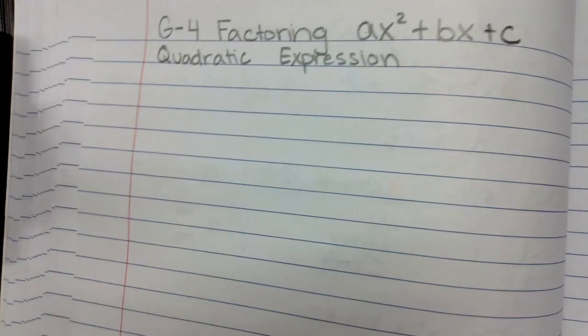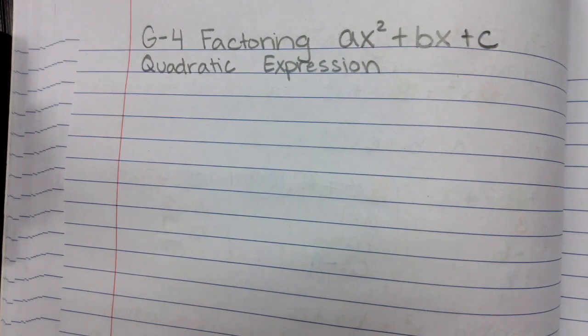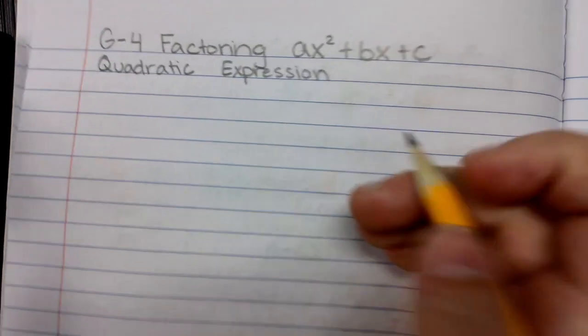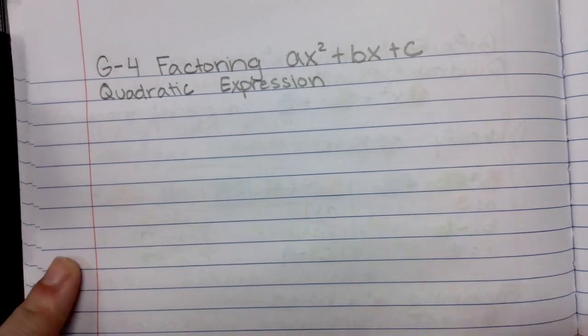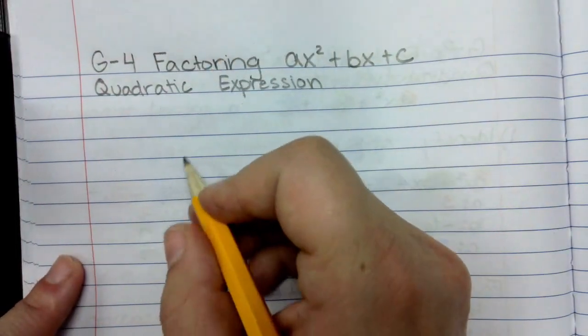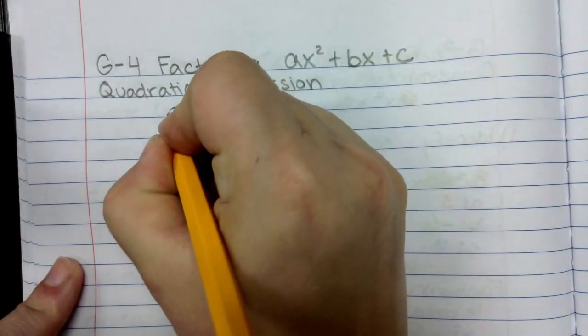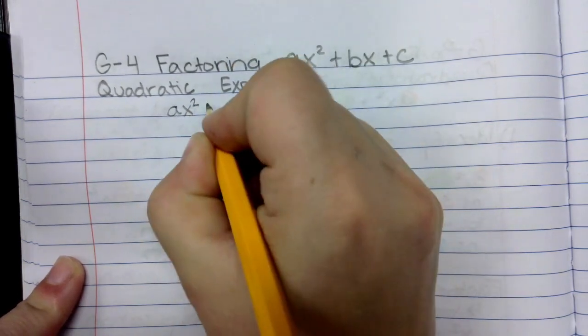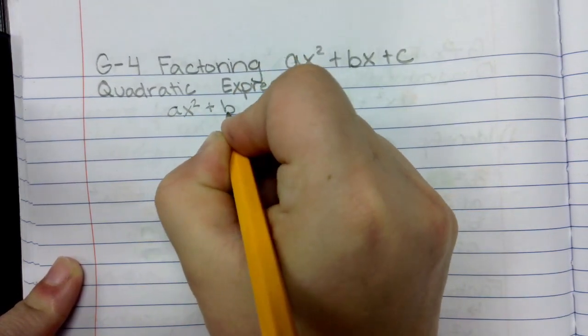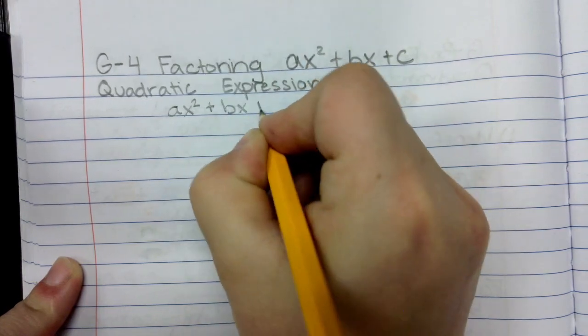We talked about it a little bit on that last problem. Does anyone remember what is a quadratic expression? A, B, C. There's an A, a B, and a C. What goes with the A? The x squared. What goes with the B? X. And then what goes with the C? Nothing. It's just a constant.